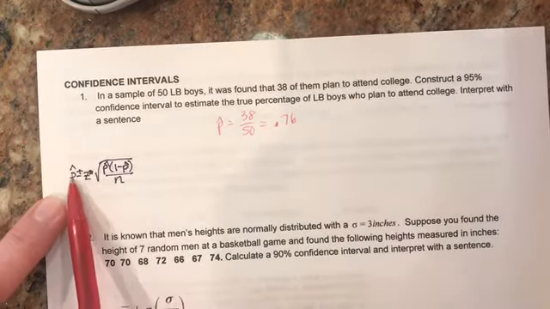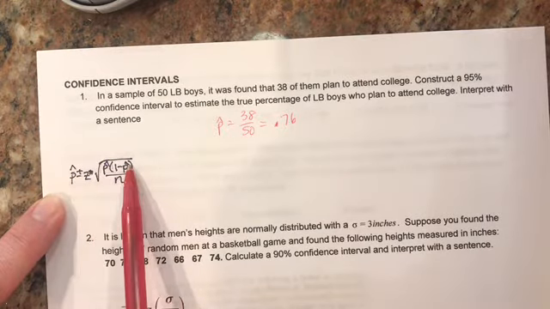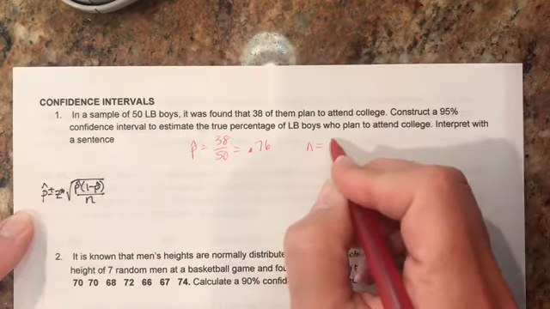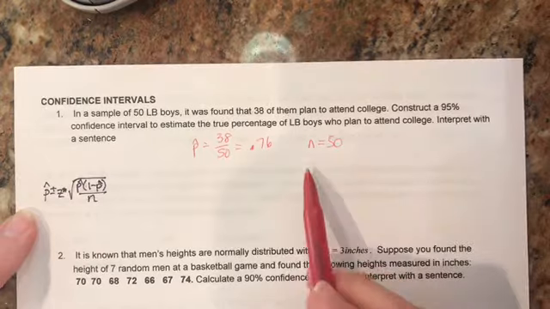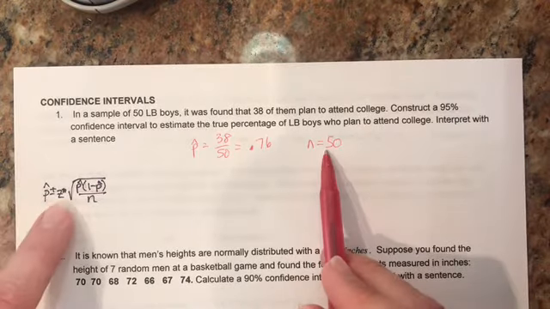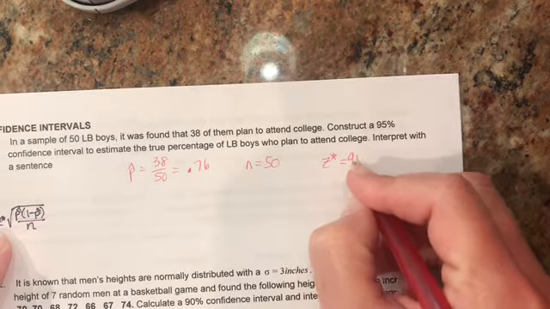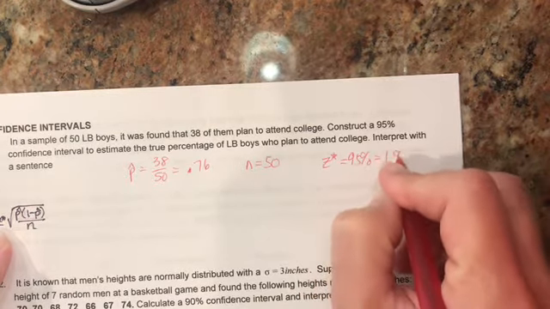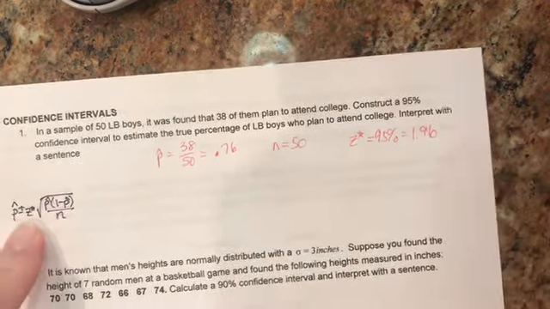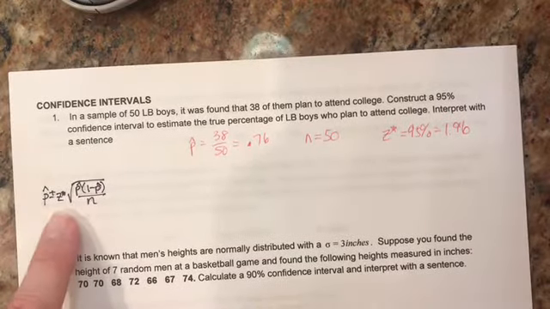We're gonna plug in a 0.76 here, here, and here. Our N is our sample size. Not all the boys at LB, but those that we sampled. 50. The Z star, and I'll give you this information, for 95% is 1.96, if you forgot about that.